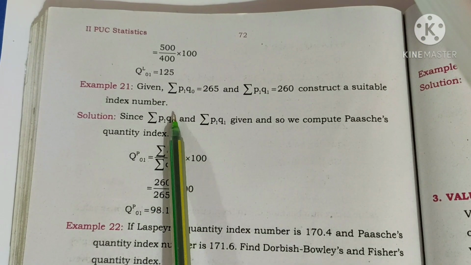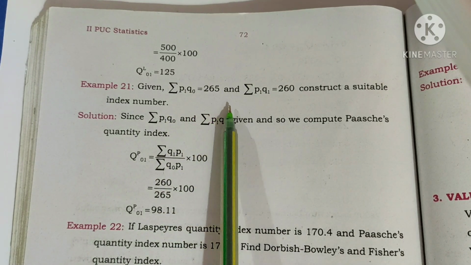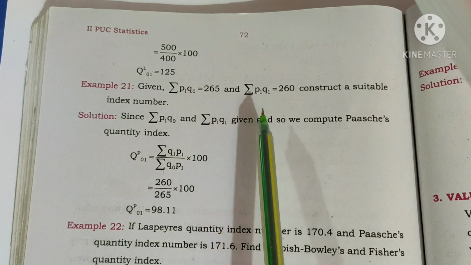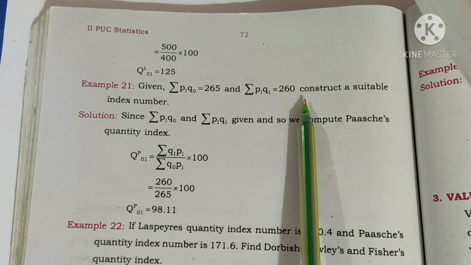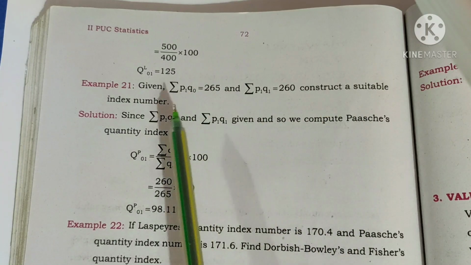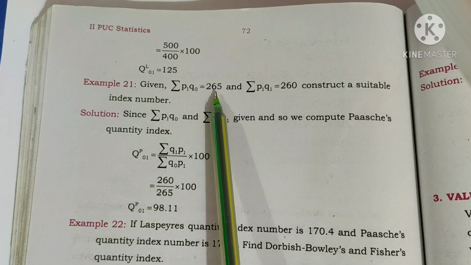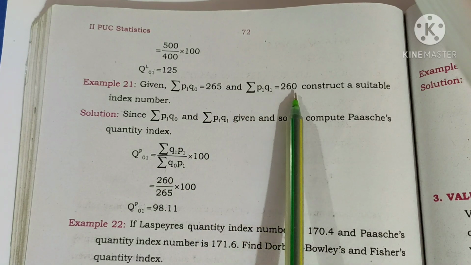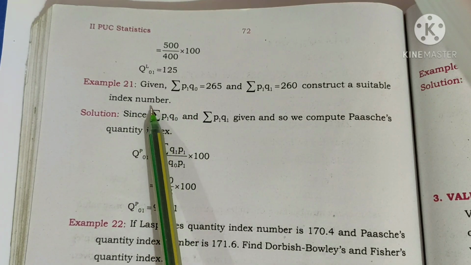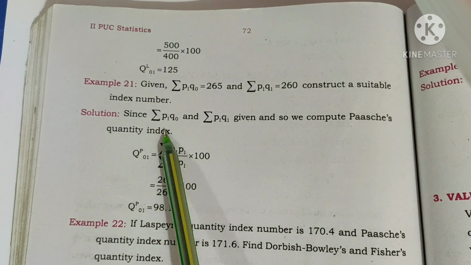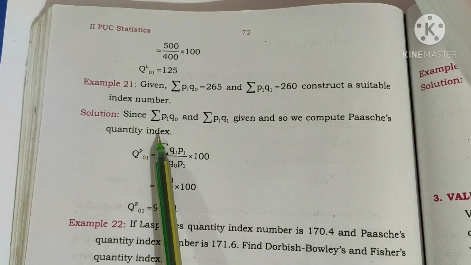Next, example 21. Given summation P1 into Q0 is equal to 265 and summation P1 into Q1 is equal to 260. Construct a suitable index number. Given P1 into Q0 is 265 and P1 into Q1 is 260. This suitable index number is nothing but the purchase quantity index number.